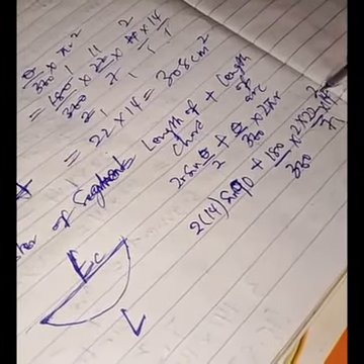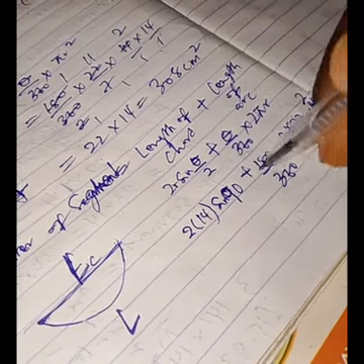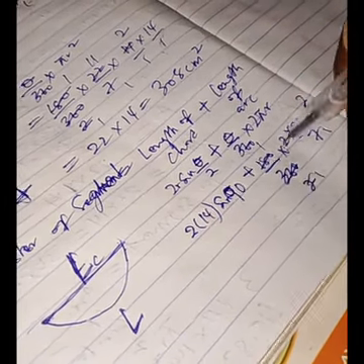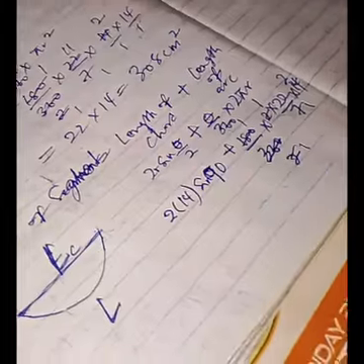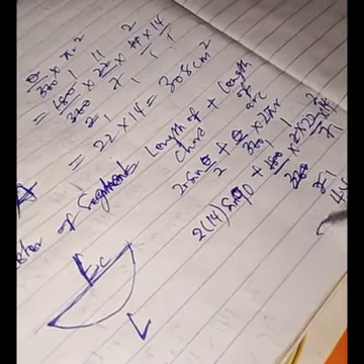7 here 1, 7 here 2. 180 here 1, 180 here 2, 2 here 1, 2 here 2. Okay, so what we have here is 44 plus.